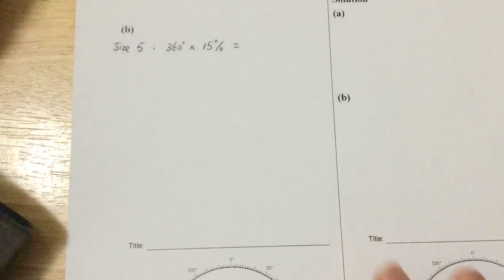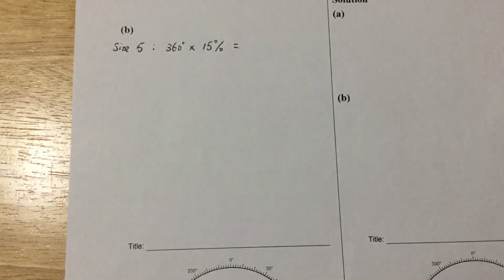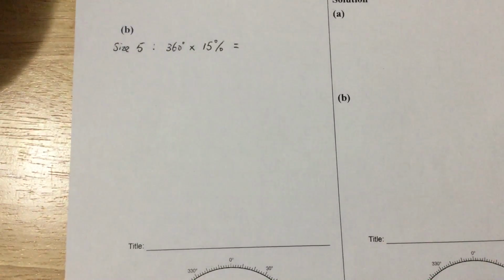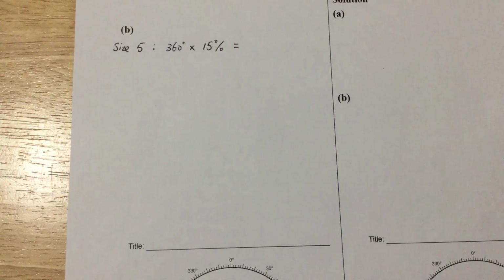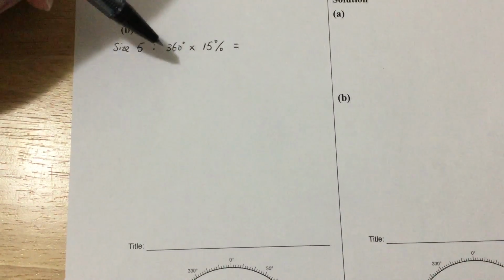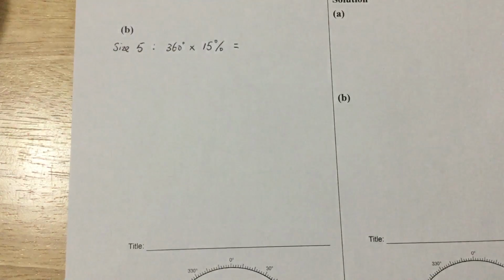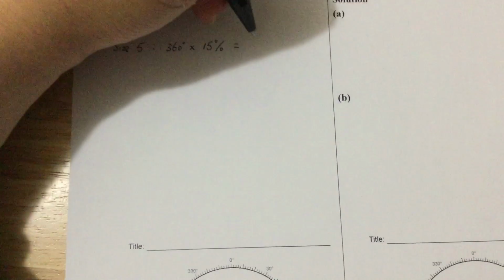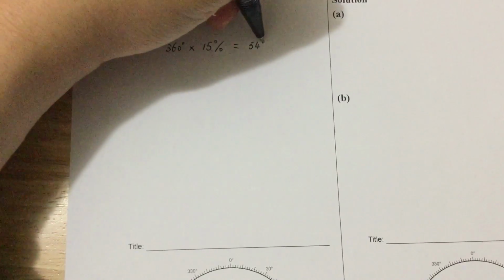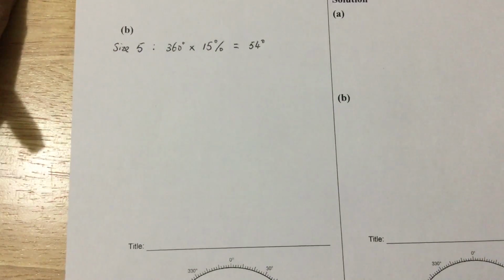Then we can do some calculation with 100 over 15. The answer is 360 times 15 over 100, that is 54 degrees. So this is 54 degrees.